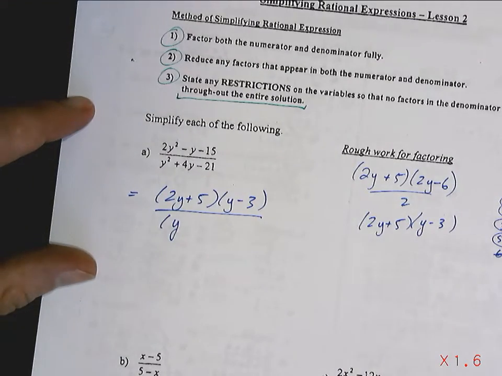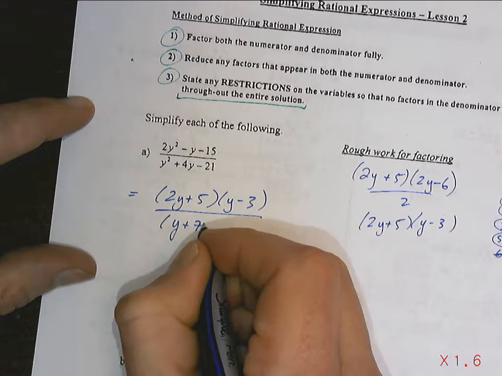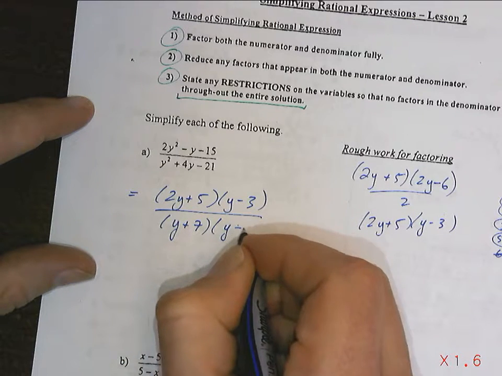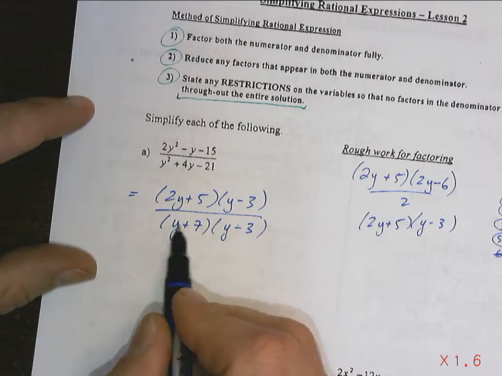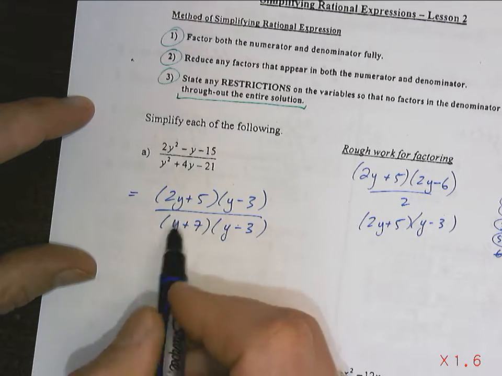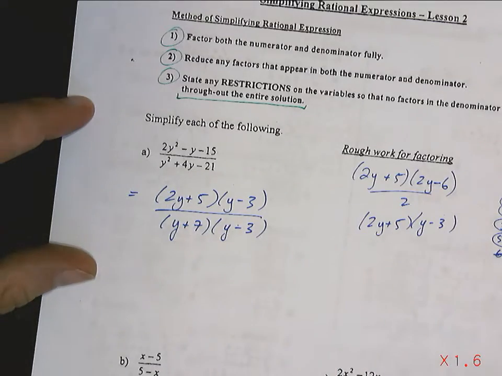So coming over here, 2y plus 5, y minus 3, over top of two numbers that multiply to give 21 and add to give 4. I'm thinking y plus 7 and y minus 3. Let's check. y times y is y squared. Negative 3y plus 7y is positive 4y, negative 21.